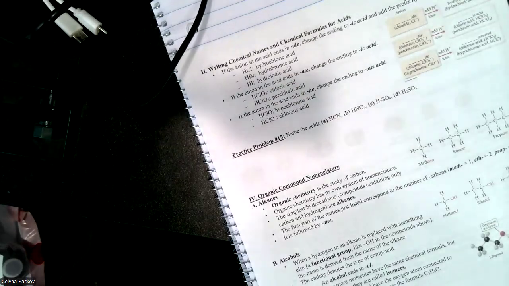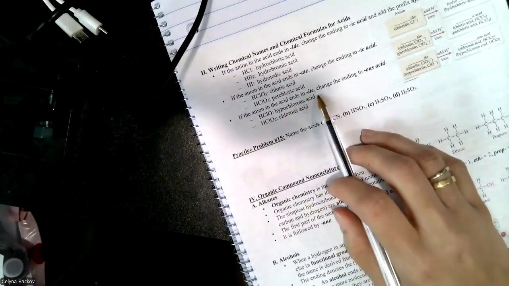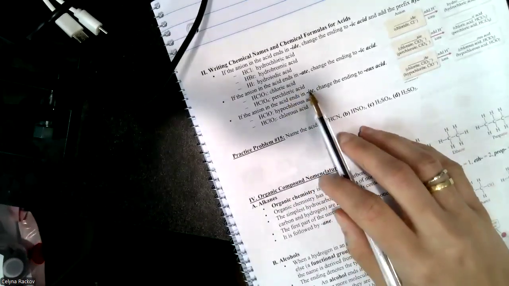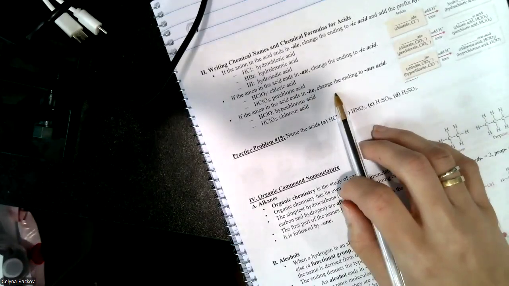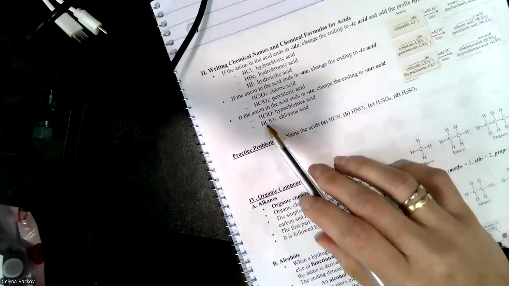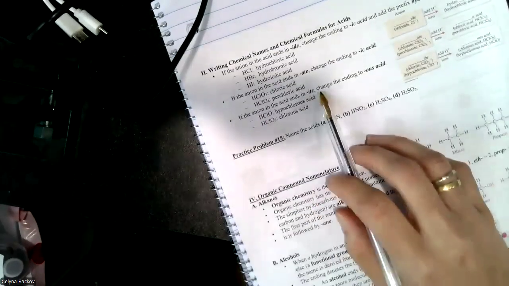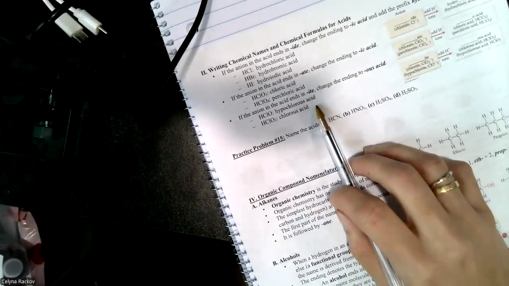So, if the anion in the acid ends in "ite", that means it has one less oxygen, right? Change the ending to "ous" acid, like hypochlorous acid and chlorous acid.